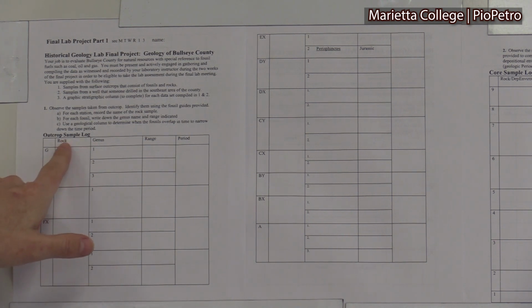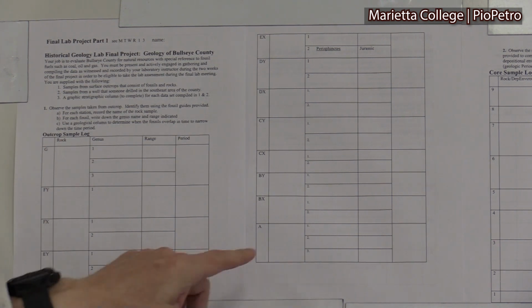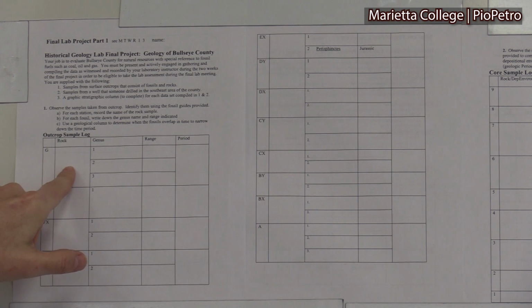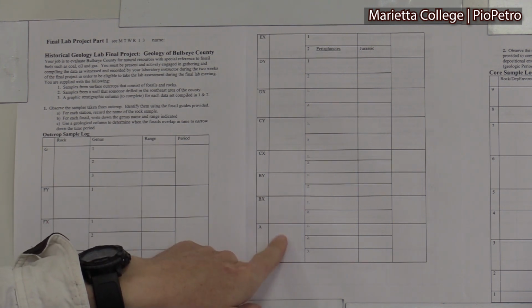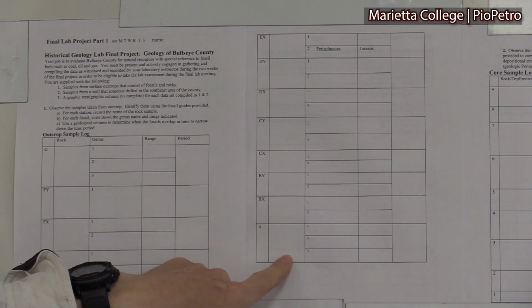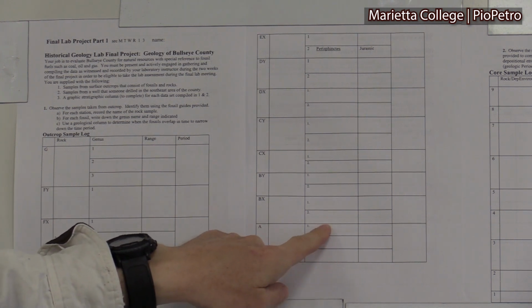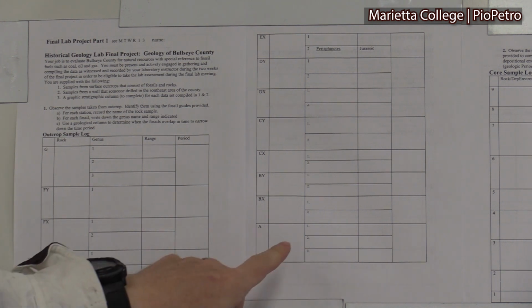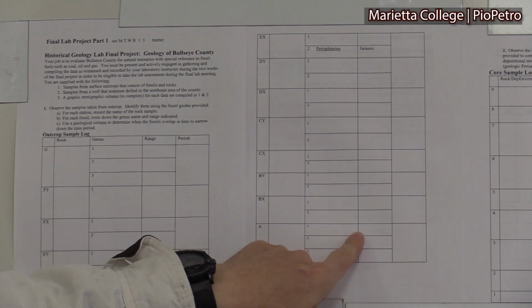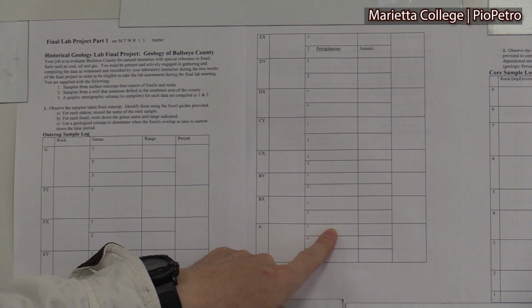Keep in mind, you have to put the rock type. So, for example, maybe rock type A might be a green shale. So just write green shale in that area for that column. And then there might be 3 fossils associated with that. And you guys know how to do this. Identify the fossil, write its genus name there. Don't forget to underline the genus name.